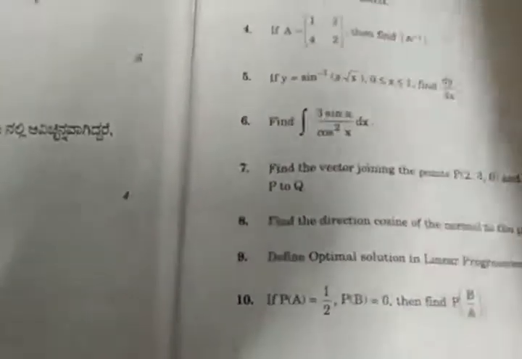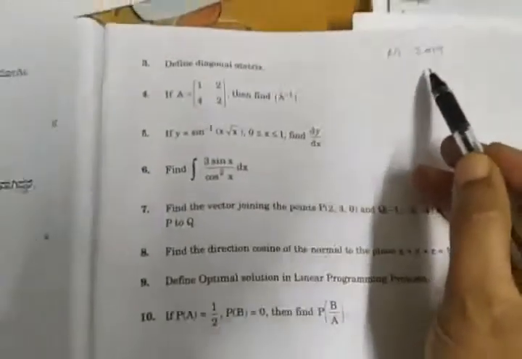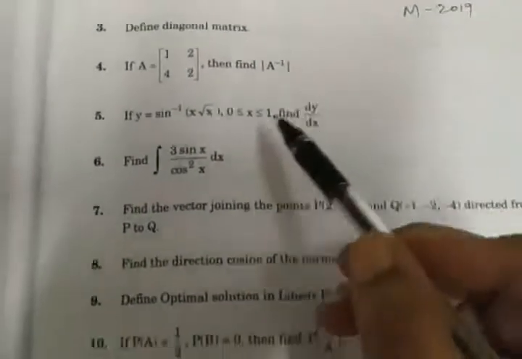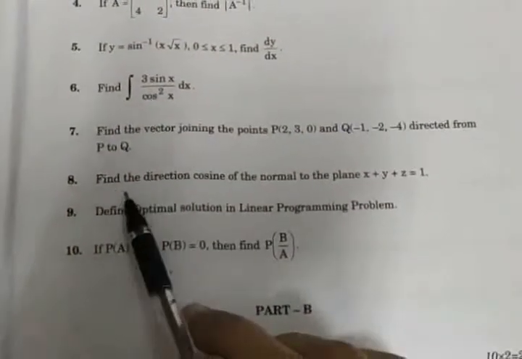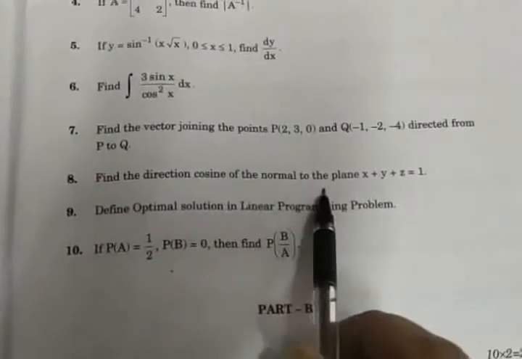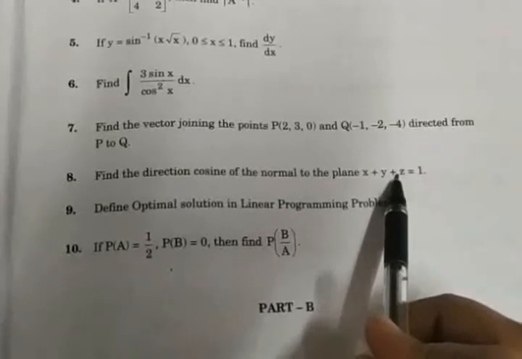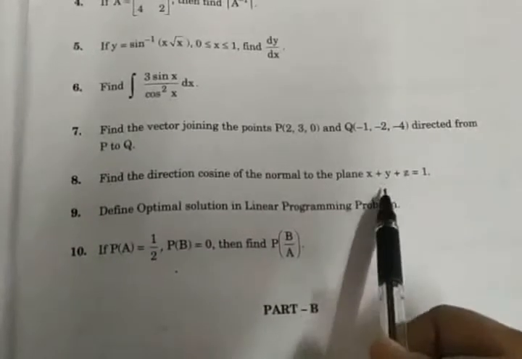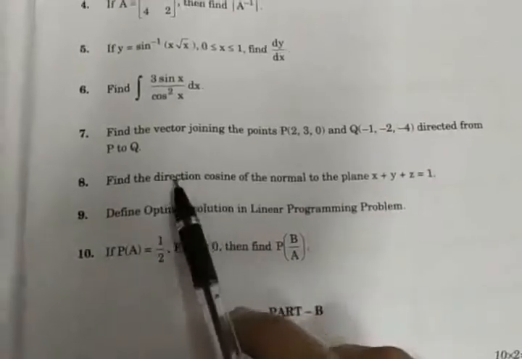Next I have taken the March 19 paper, and 1 mark slot. In 1 mark, here we find the direction cosine of the normal to the plane. Direction cosine of the normal. So 1, 1, 1, they are direction ratios. Divide throughout by √3. We find 1 by √3, 1 by √3, 1 by √3. They themselves are direction cosines of the normal.